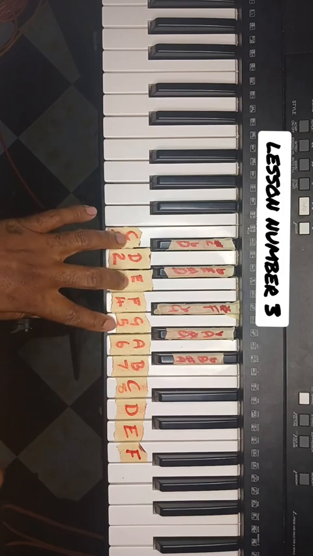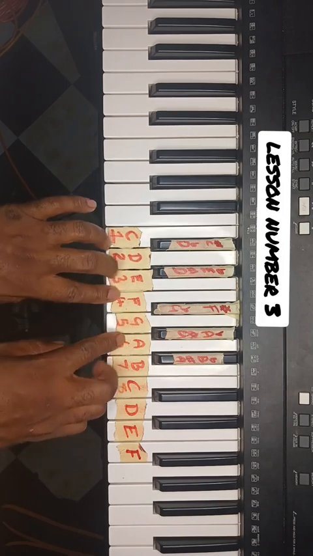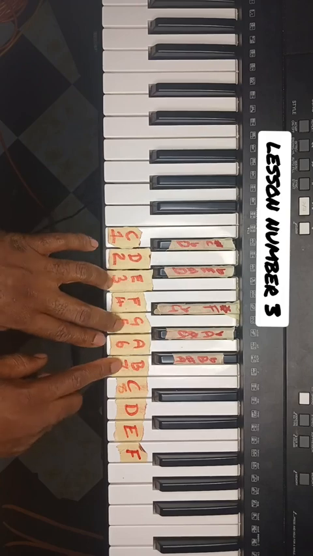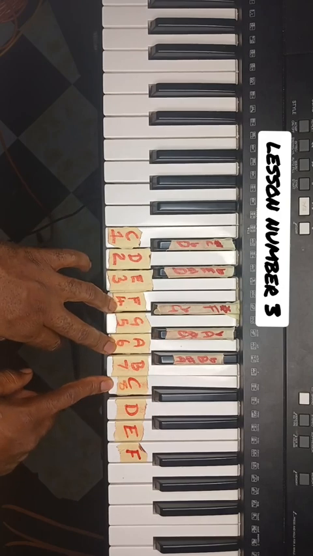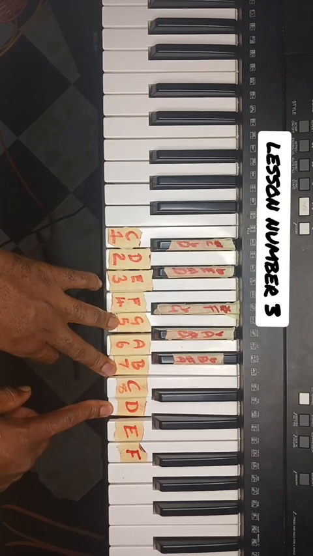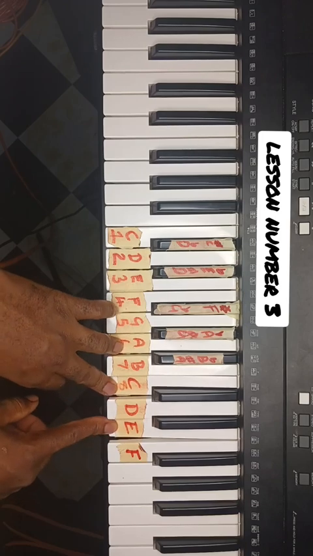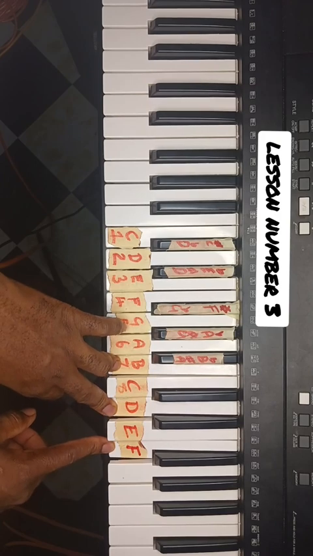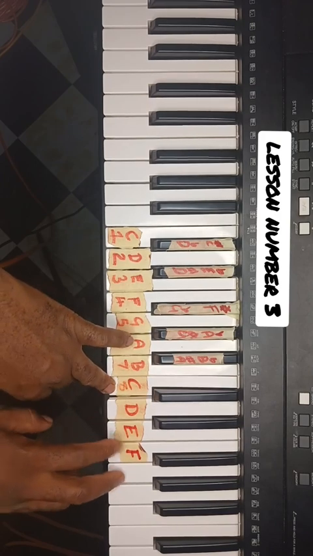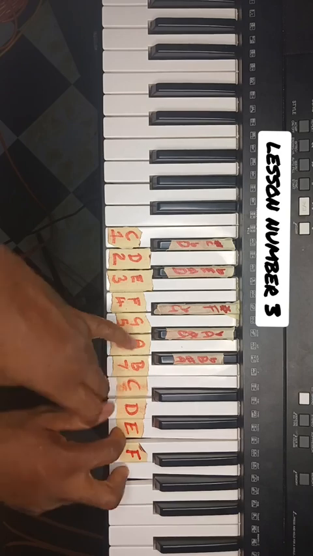So let's do them quickly. C major, D minor, E minor, F major, G major, A minor, B half diminished, and that's it. And then you would go right back to where you started, which is the 1 chord.